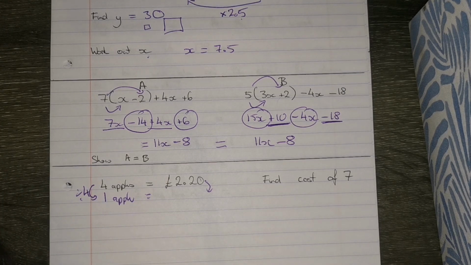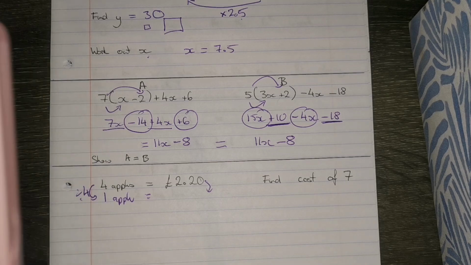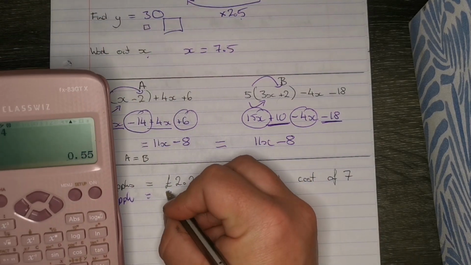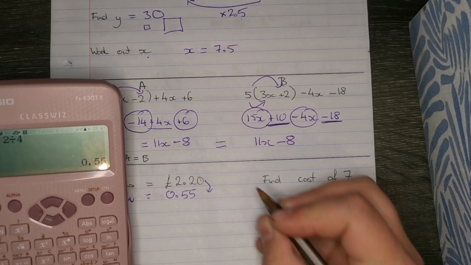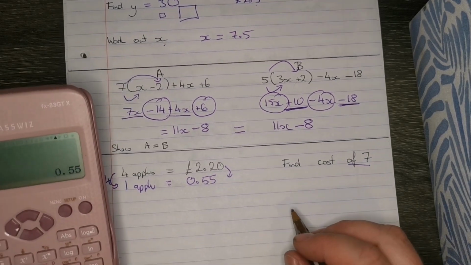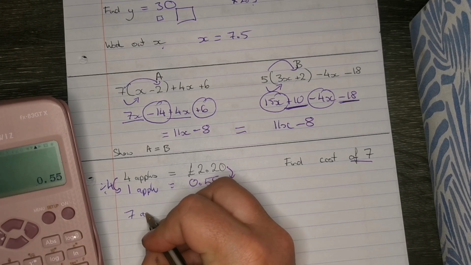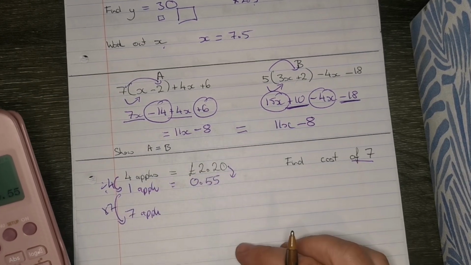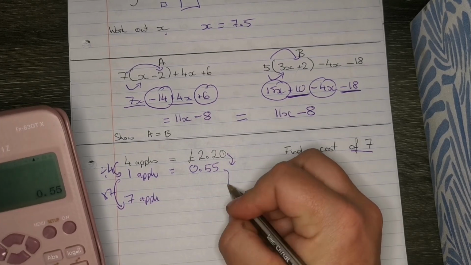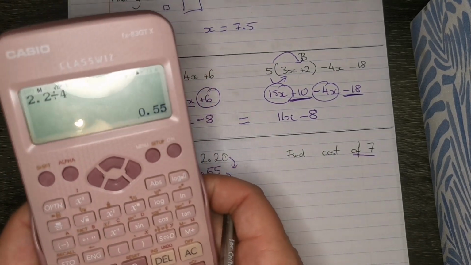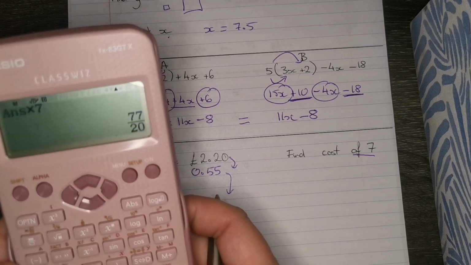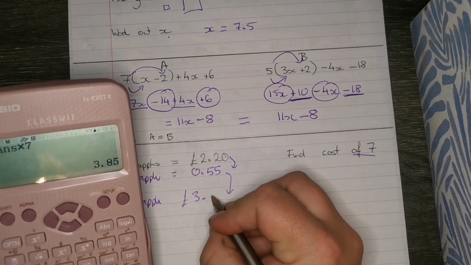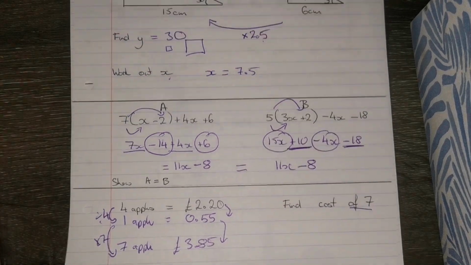Again, no need to do this in our heads because we are in the calculator paper. So £2.20 divided by 4 is 0.55. So they're 55p each. I'm going to keep that in pounds. If I want 7 of them, to move from 1 apple to 7 apples, I'm just timesing by 7. So if I've timesed that side by 7, I'm going to times this side by 7. So my answer's still there from before. So let's just times that by 7. Fraction, so let's change that to a decimal. £3.85.